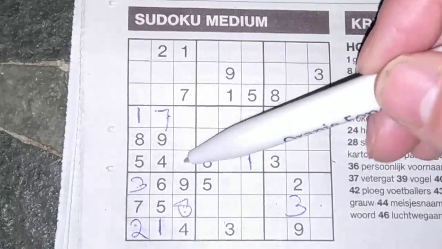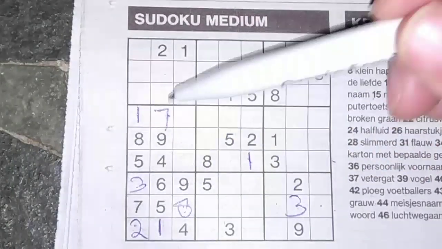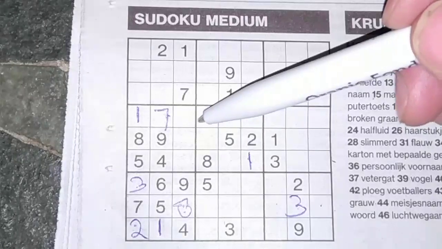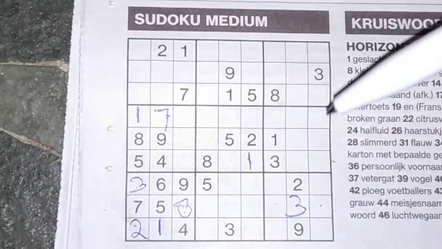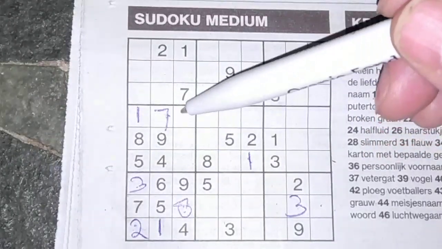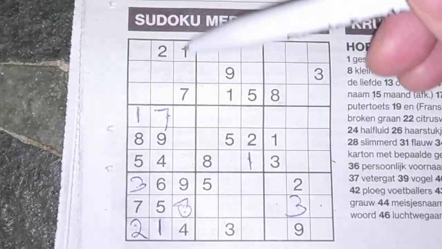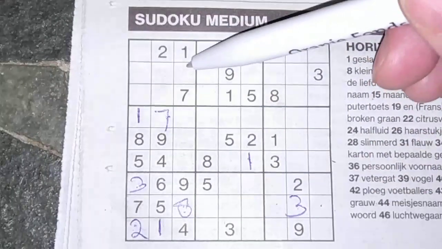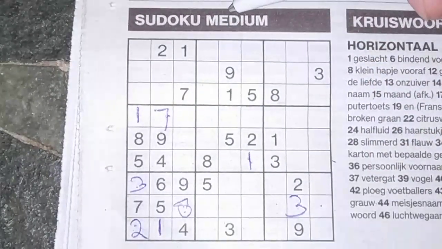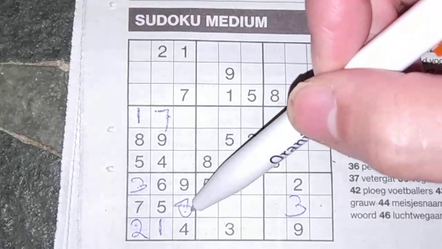These 3 numbers of this big square are the numbers 2, 3 and 6. I cannot fill this yet. I need to wait for more information. 2, 3 and 6. That means 1 box is left for this column for the number 8, I believe. No, we have the 8 there.